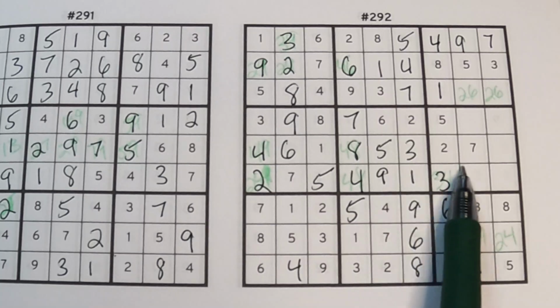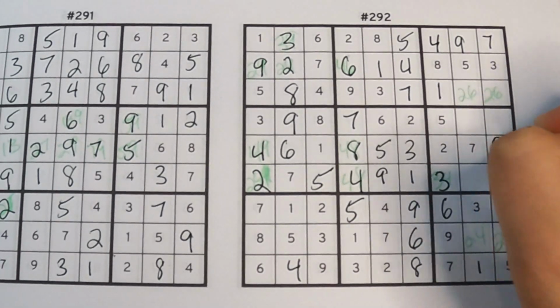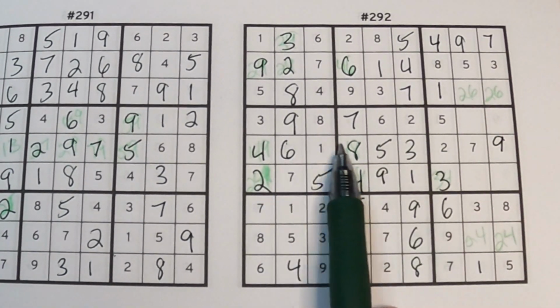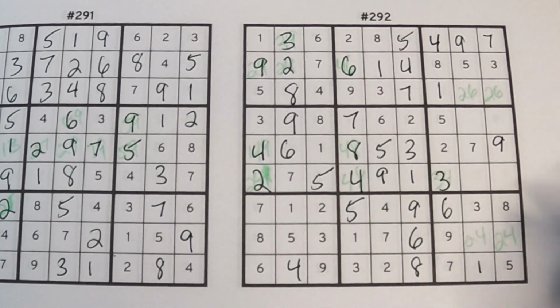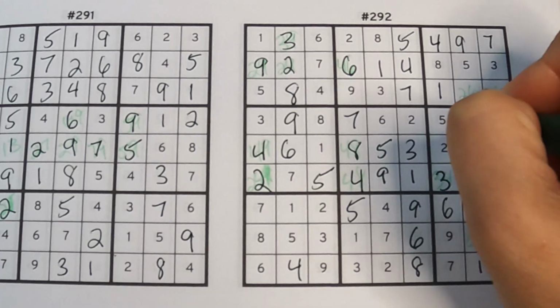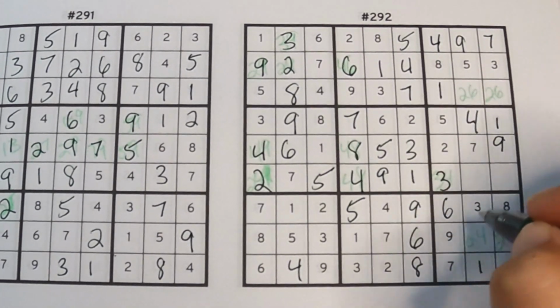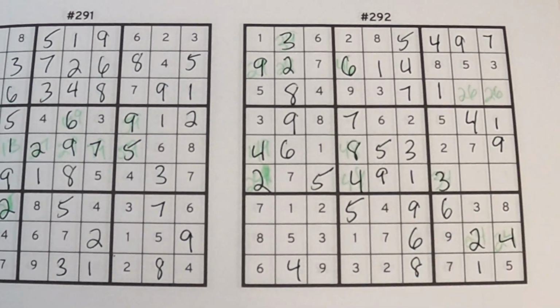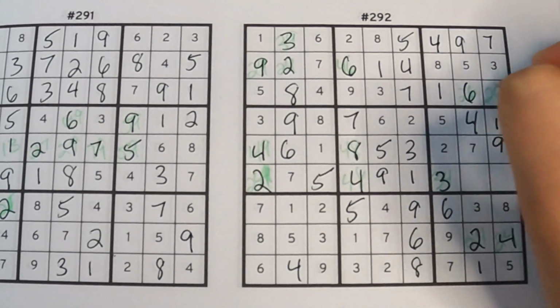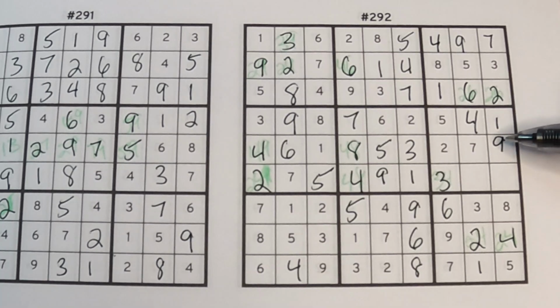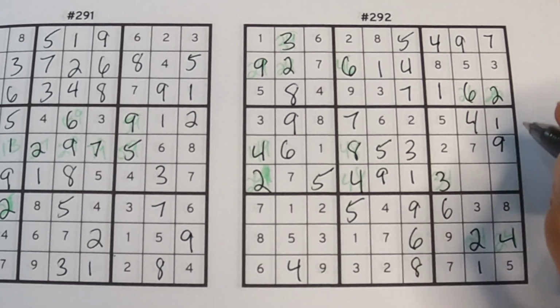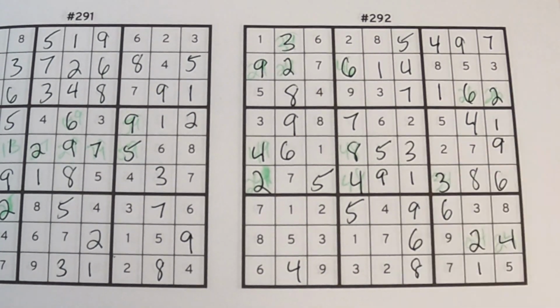For this row, we're missing a 9. For this row, we're missing 1 and 4. We've got a 1 here, so 4, 1. That 4 makes this our 2, 4. That 2 makes this our 6, 2. And to finish out this box, we're missing 6 and 8. We've got an 8 here, so 6 and 8.